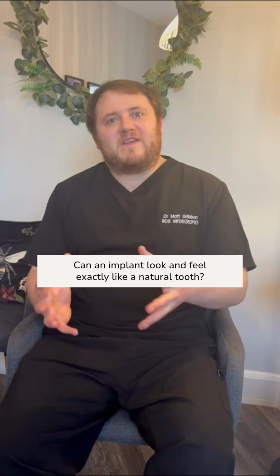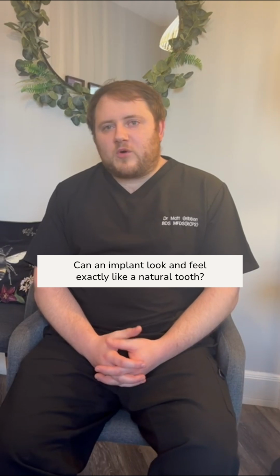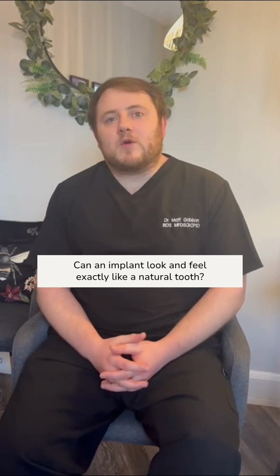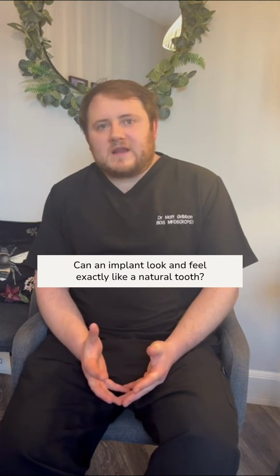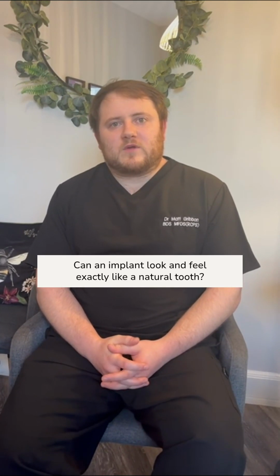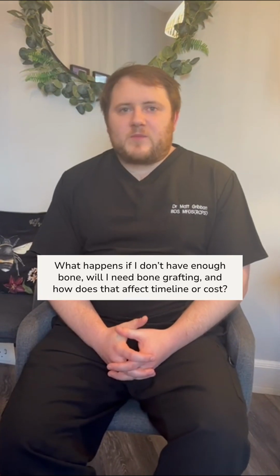And when we're fitting your final crown, it's very important that we adjust it appropriately so that it functions harmoniously with the rest of your teeth. So they can feel a little bit different, but when they're fitted, we'd be ensuring that it's as comfortable as possible. So it depends on the situation.